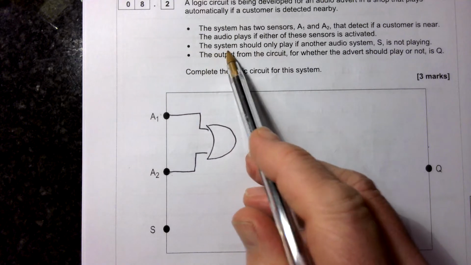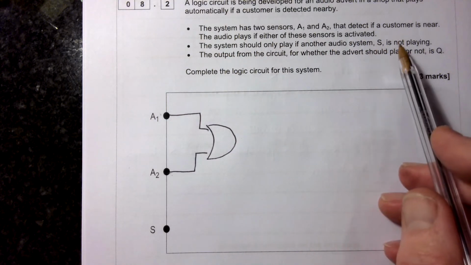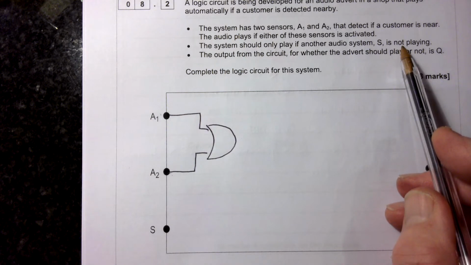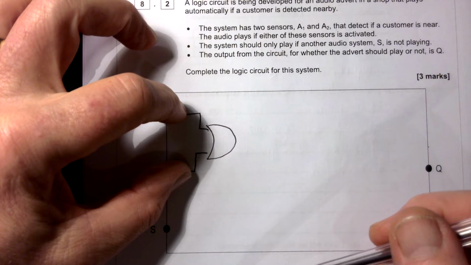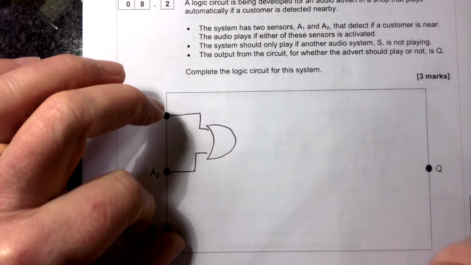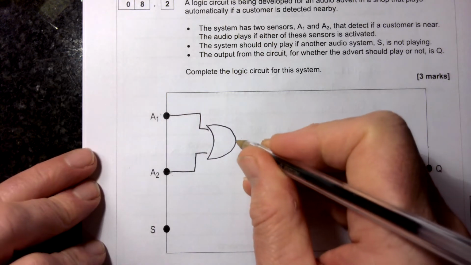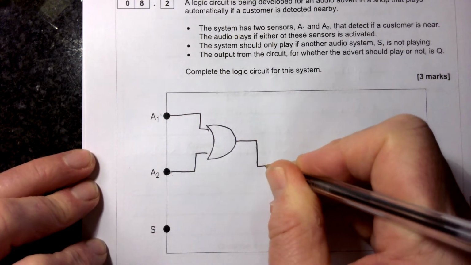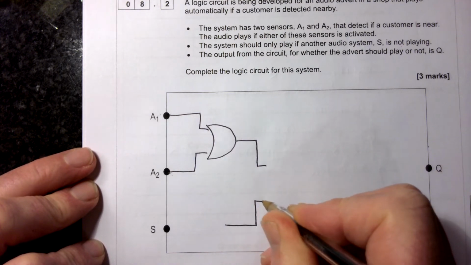Right, the system should only play if another system, S, is not playing. So it's got to work if that one gives you an output and this one doesn't give you an output. So we know that it's got to be this one and something about this one.